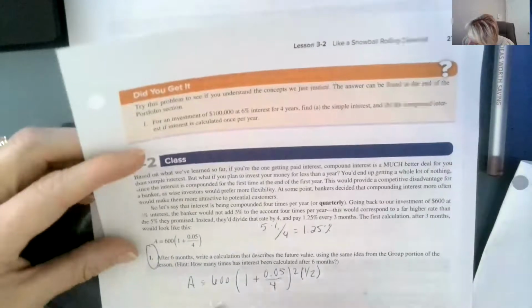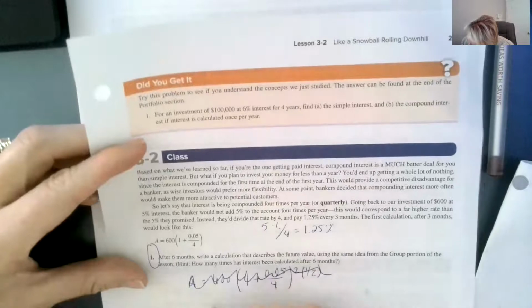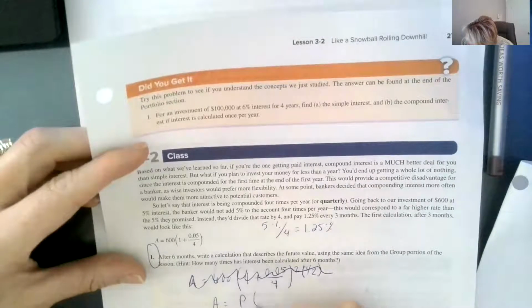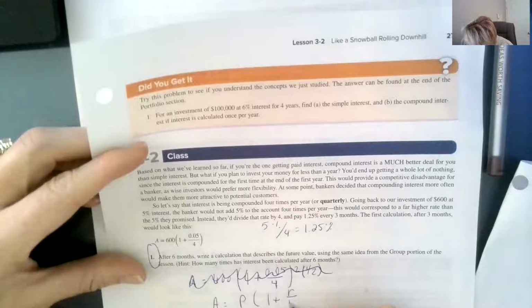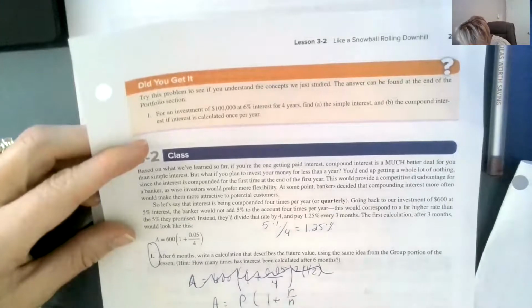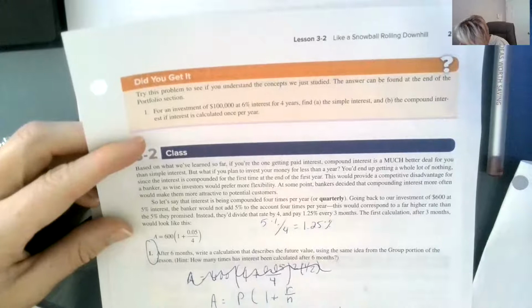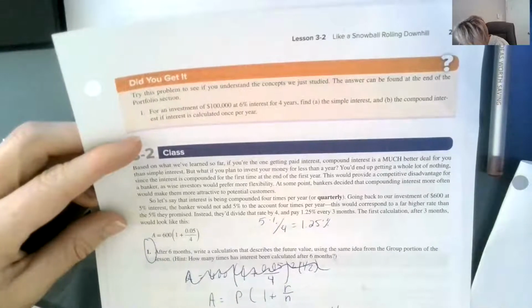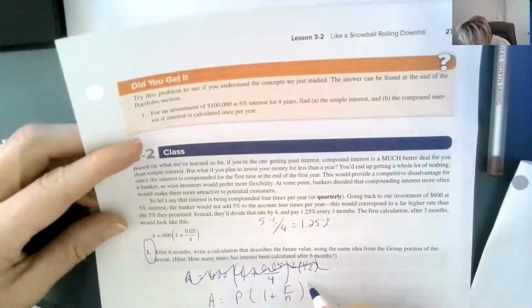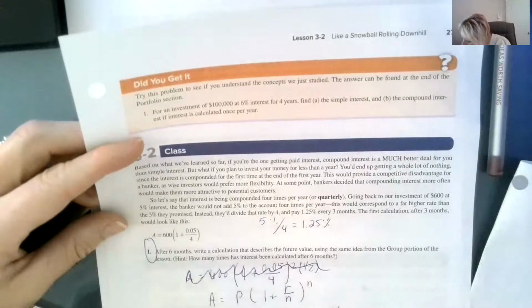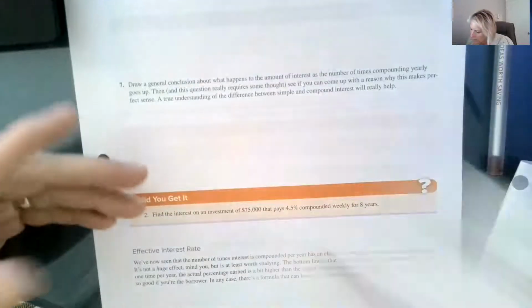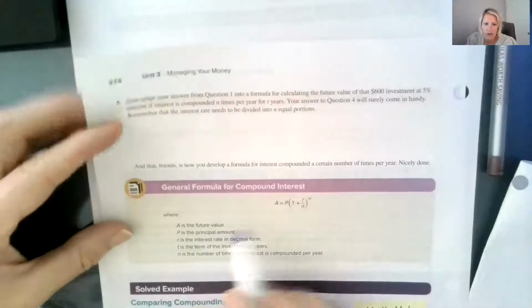So from our question 1, here we were supposed to write the P times 1 plus the rate divided by n, and this is going to be to the n. So essentially we're deriving this formula here.